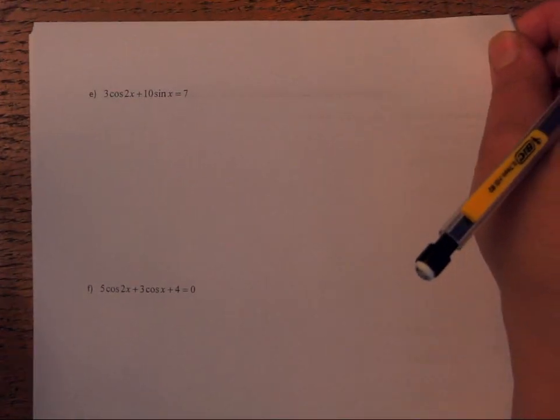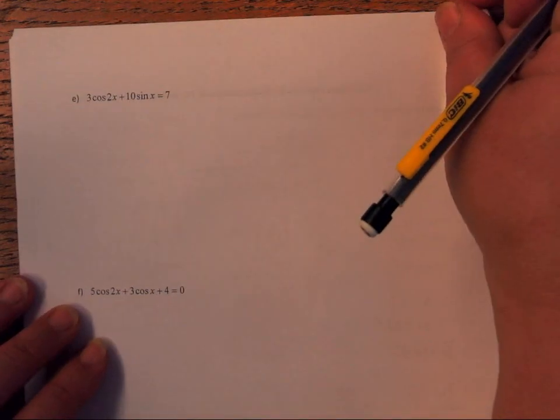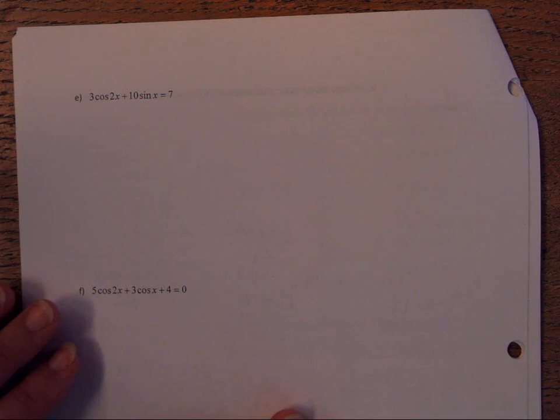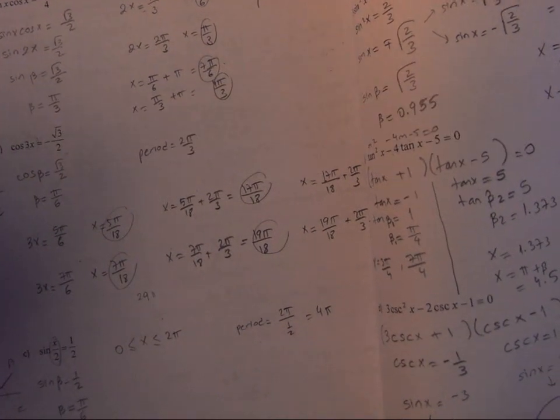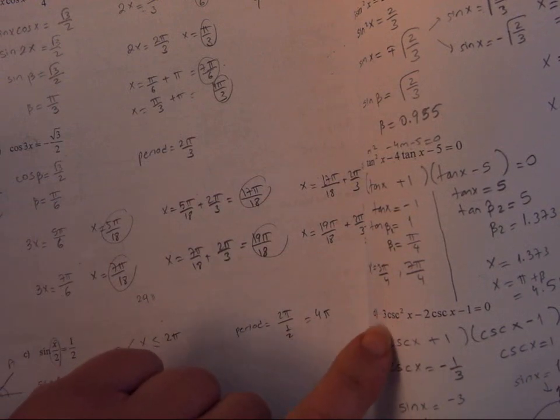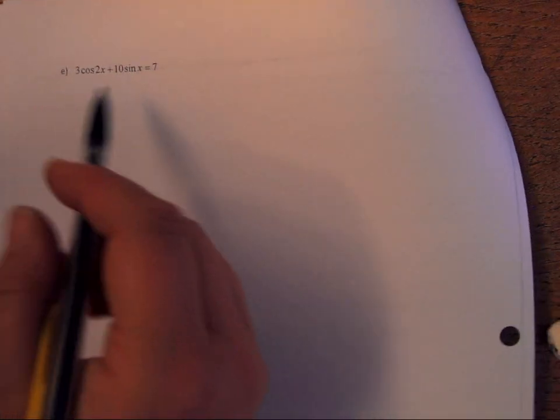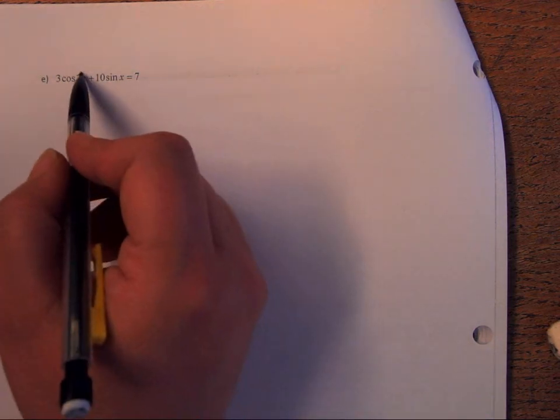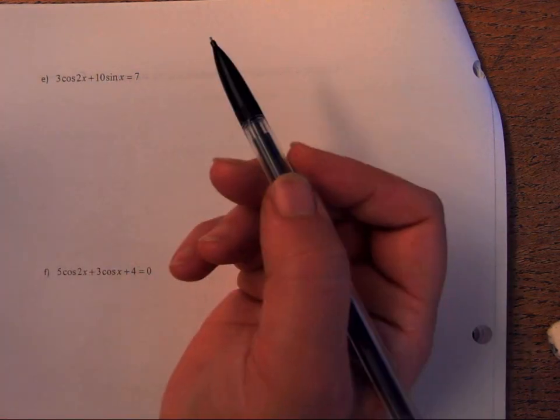Okay, moving on. Last two questions. With the previous questions, we were able to factor them because they all had the same variable, like cosecant x or tangent x. But now we look at this, not only do we have cos and sine, but also look at these insides. This is 2x and that is x.